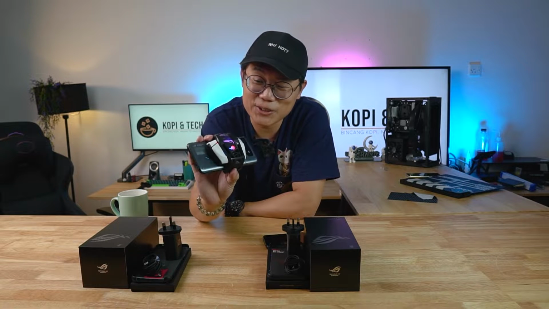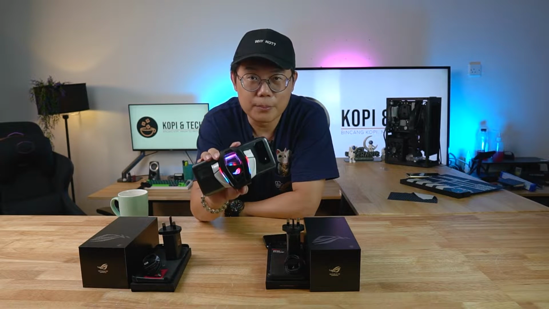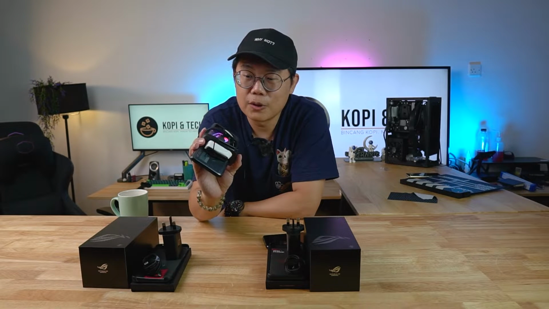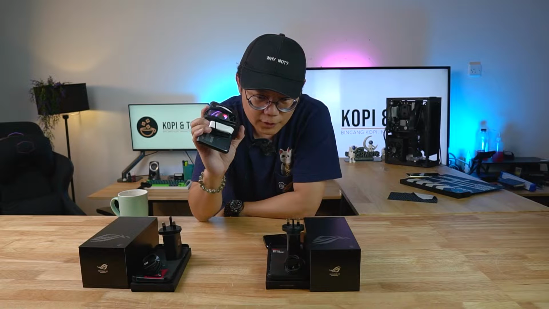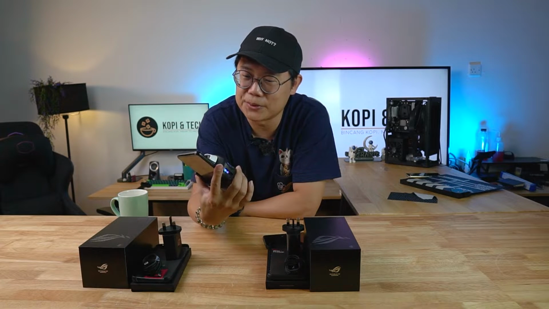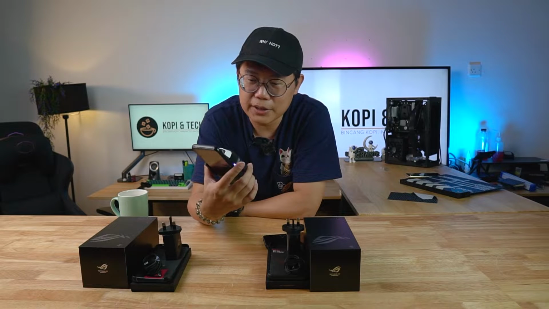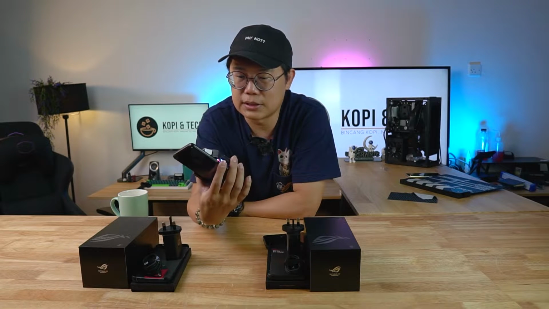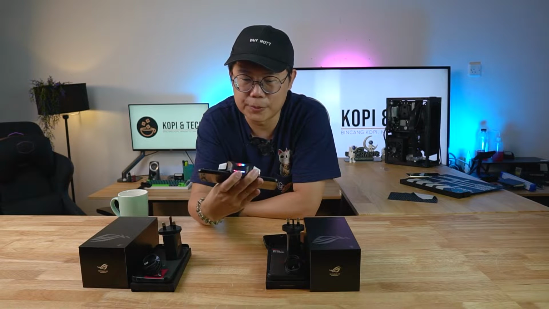RGB lights. This is how it looks when it lights up. Believe me, this is not a gimmick. This actually works. On paper, on the marketing paper, on the advertorial paper by ASUS, by ROG itself, they do claim that it does give a difference of up to 10 degrees Celsius in temperature performance.